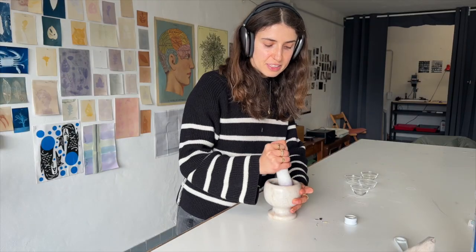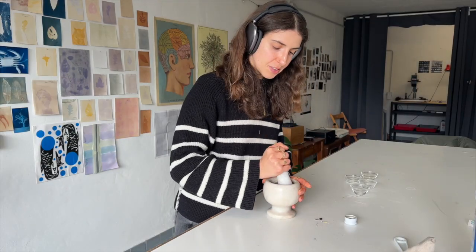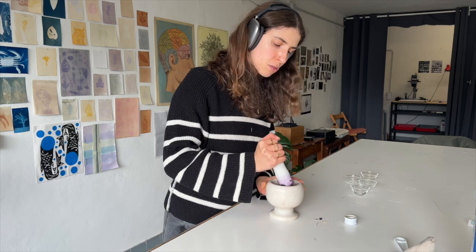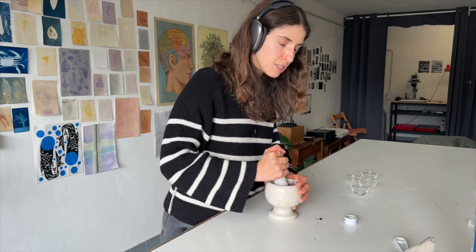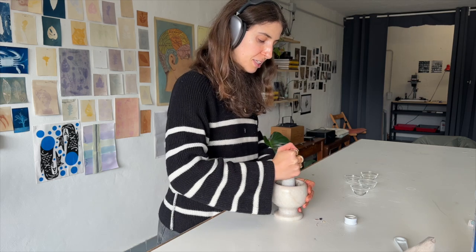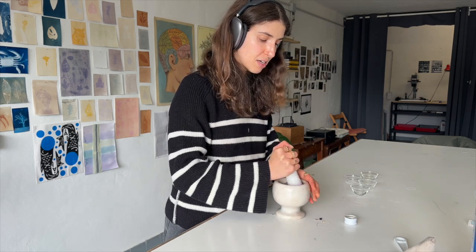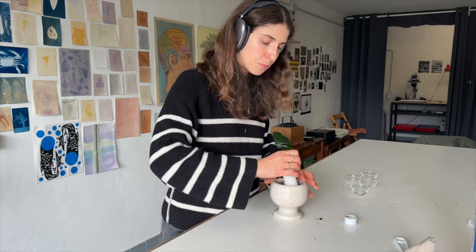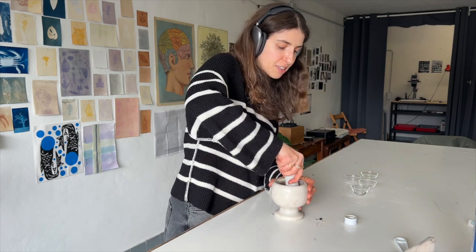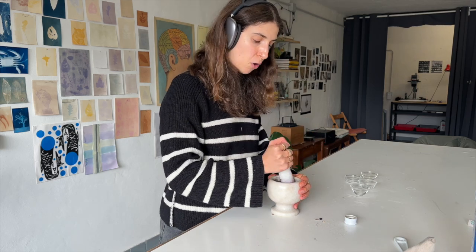So what's really fantastic about the anthotype process is that it involves absolutely no harmful chemicals. It's made entirely from natural ingredients, from plant-based pigments. It doesn't require electricity, it doesn't require a darkroom, it doesn't require fixers or developers, so there are no heavy metals involved at all.